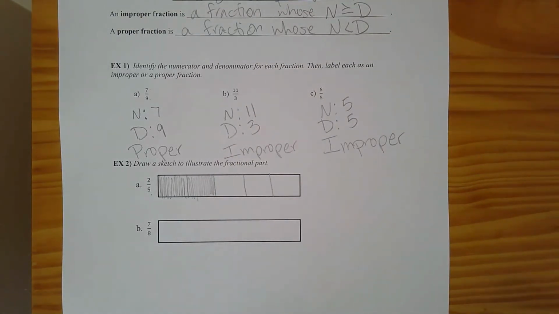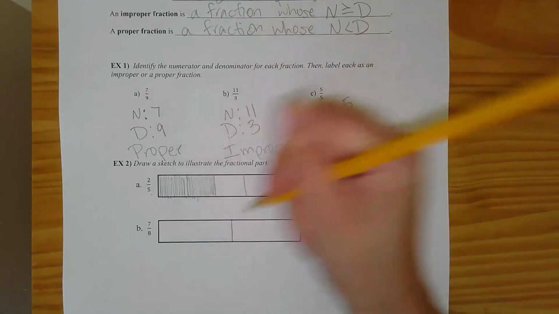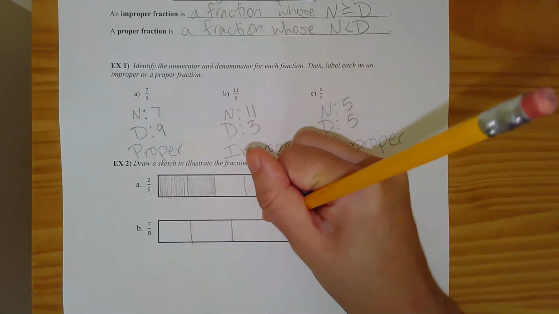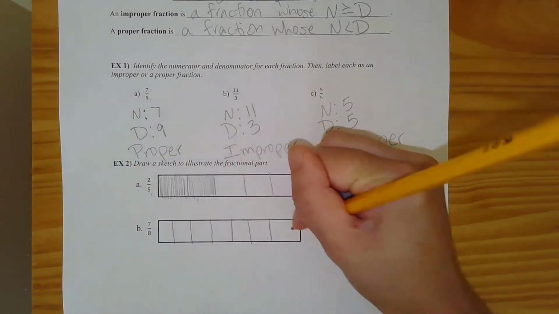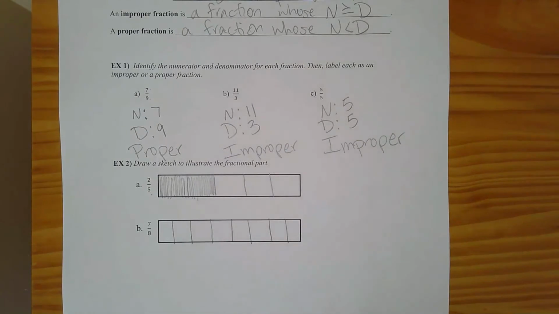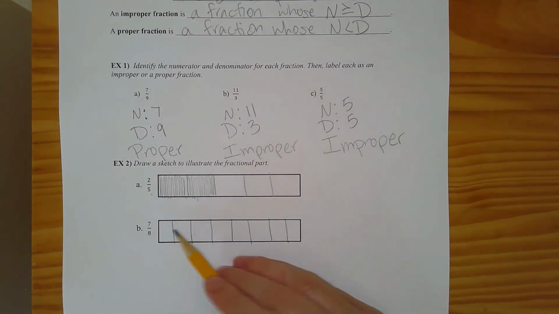Let's do another one. I've got 7/8. So the first thing I'm going to do is divide my whole rectangle into eighths. I'm going to divide it into 8, hopefully equal looking pieces. So this would be in half. There would be 4ths. And here are my 1/8. Okay? So now I've divided my rectangle into 8 mostly equal pieces. Okay? And 7/8 means that I have 7 of those 1/8.